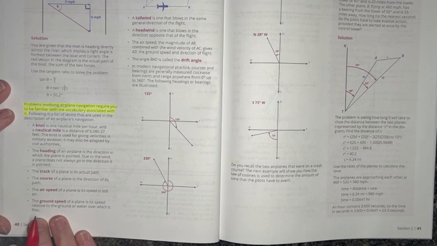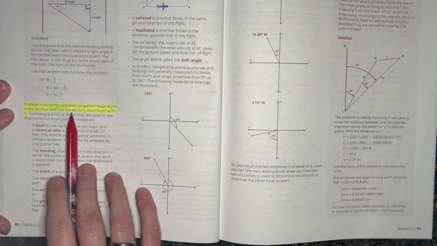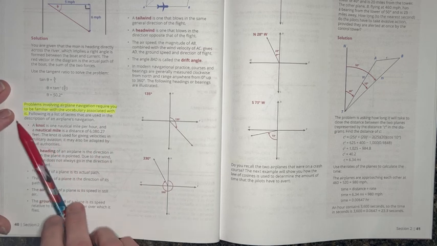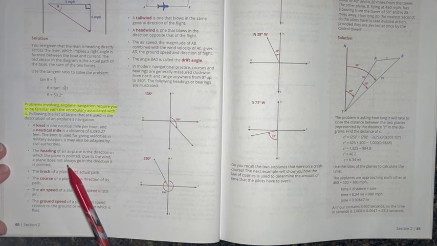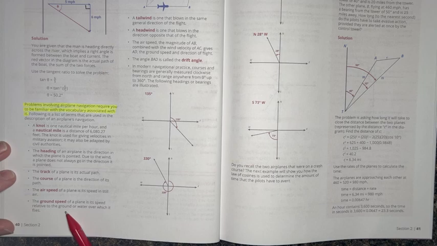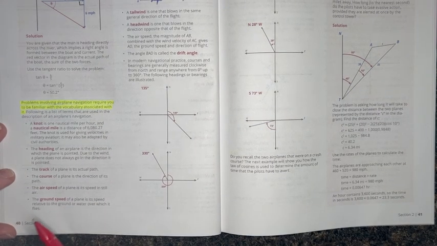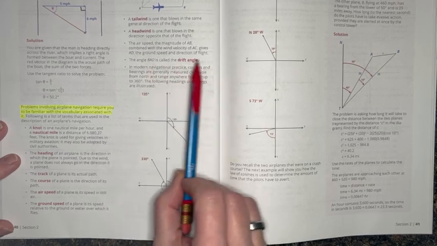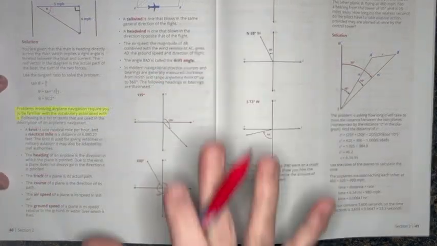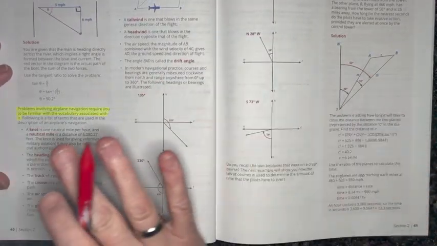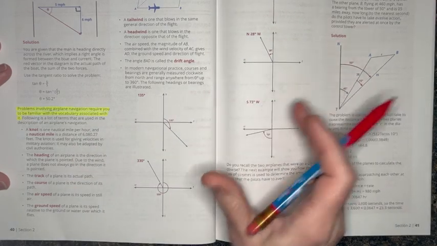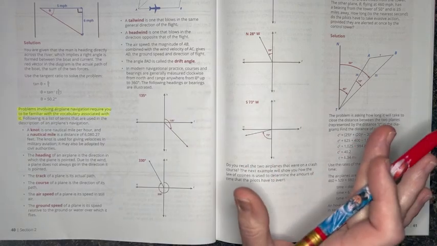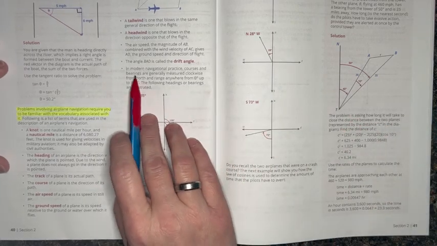Now, here is some information. Problems involving airplane navigation require you to be familiar with the vocabulary associated with it. Knots, nautical miles, heading, track, course, airspeed, ground speed. Go ahead and read through those. Oh, wait, there's more here. Tailwind, headwind, drift angle. Now, this next part is kind of important to our drawings that we're going to be working with, so I'm going to make sure I read through that. Pause it and read those other definitions if you haven't already.